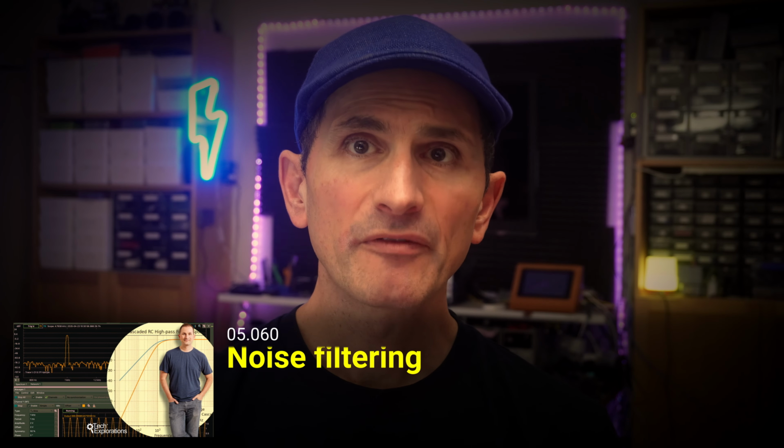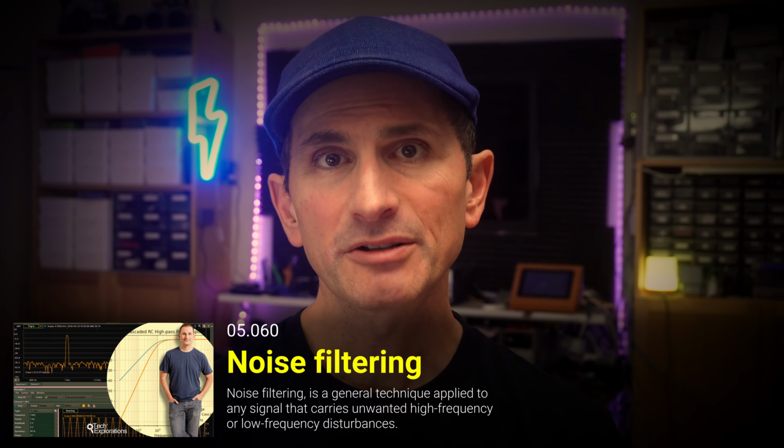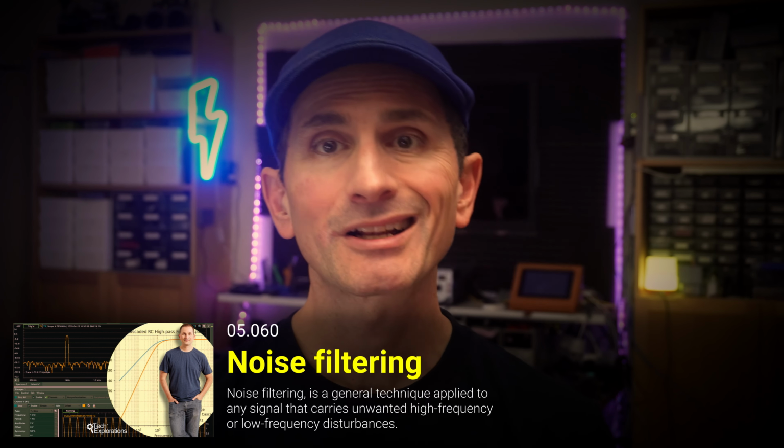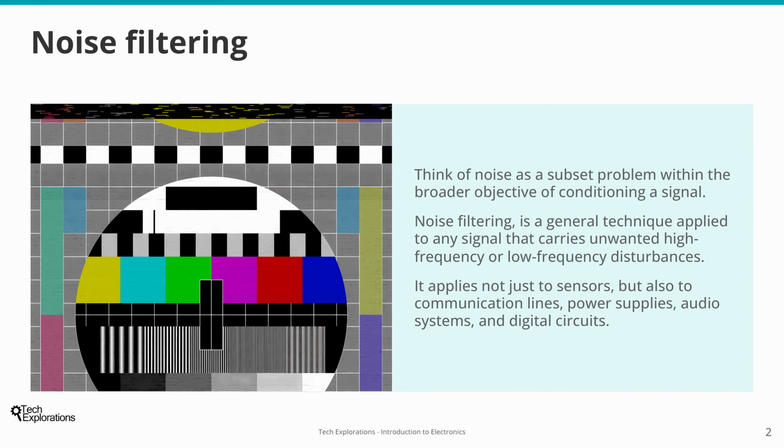In the previous couple of lectures, you learned about sensor signal conditioning, preparing a sensor's output to make it stable, clean, and suitable for further processing. Part of that process often involves filtering noise, but the concept of noise filtering is broader. Think of noise as a subset problem within the broader objective of conditioning a signal.